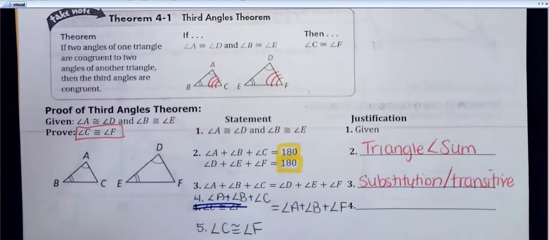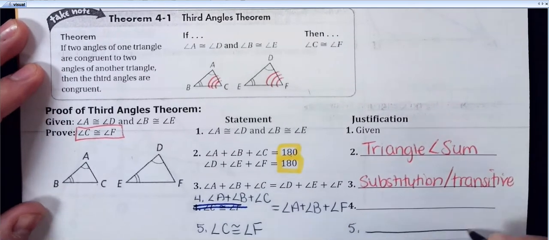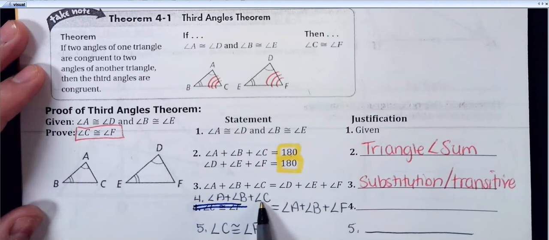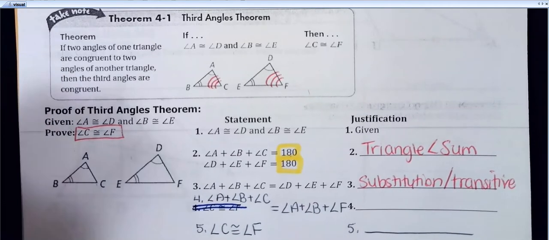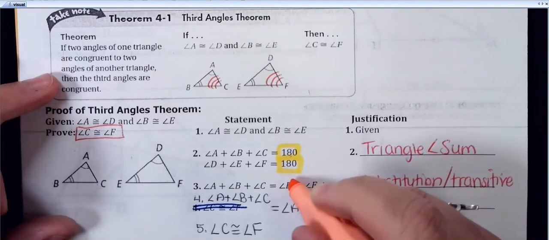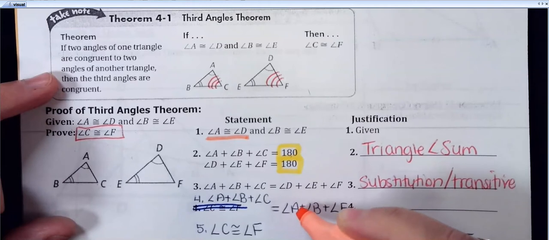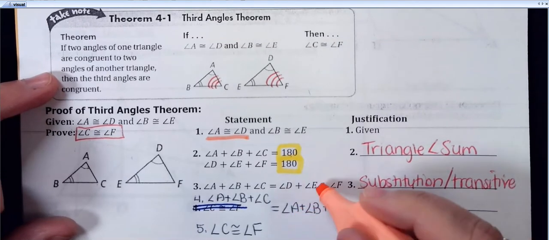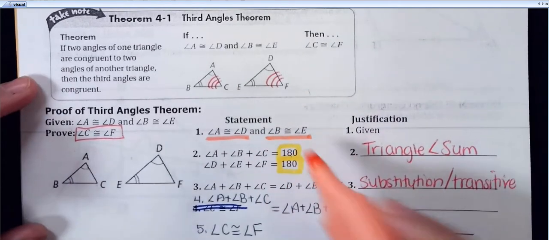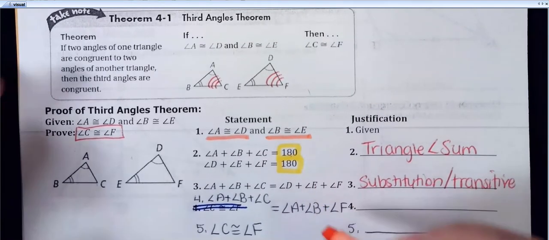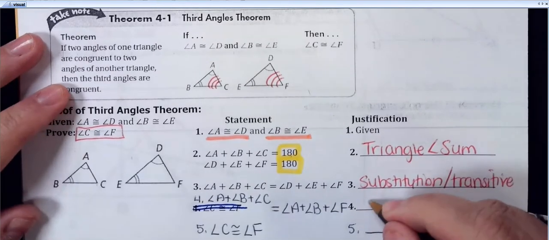Now, this next step, I should have a fourth step here, and it should say A plus B plus C, all those angles added together, is equal to A plus B plus F. Now, what I'm doing right there in that step, A and D, if you look up here, are congruent to each other. So I'm just replacing angle D with angle A is what I'm doing. And then E changes to B. Well, I got that from up here at the top and also from the diagram where we said angle B and angle E were congruent. So I'm just substituting, instead of writing angle E, I'm writing angle B. Everything else remains the same. So that's just me using some substitution.